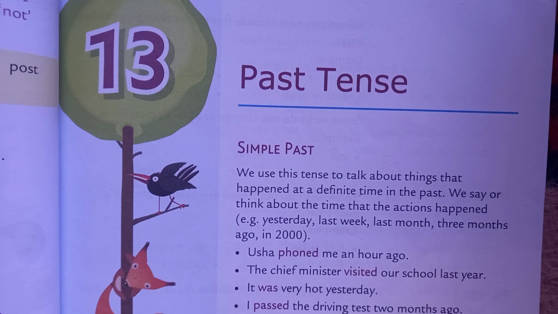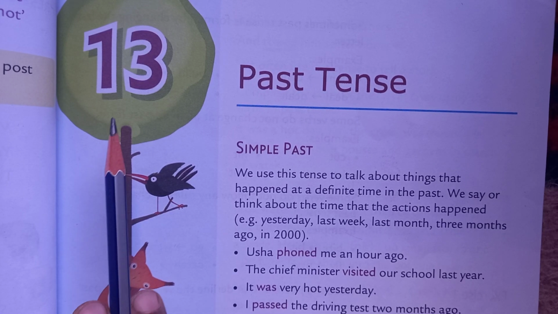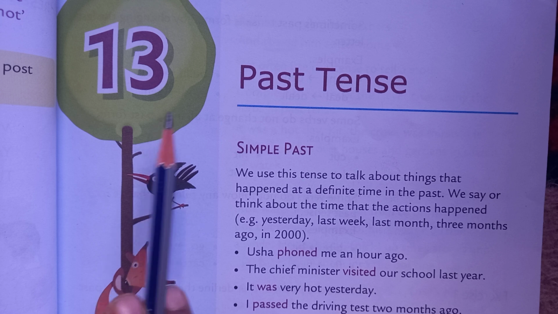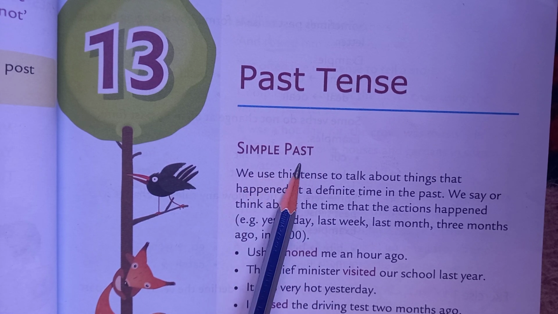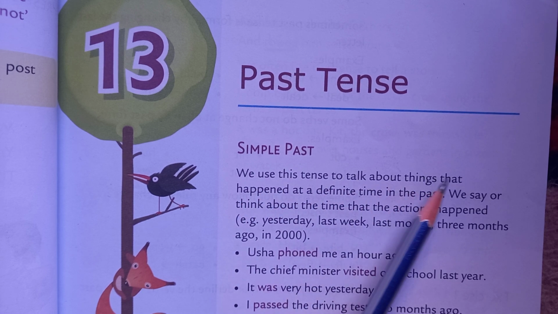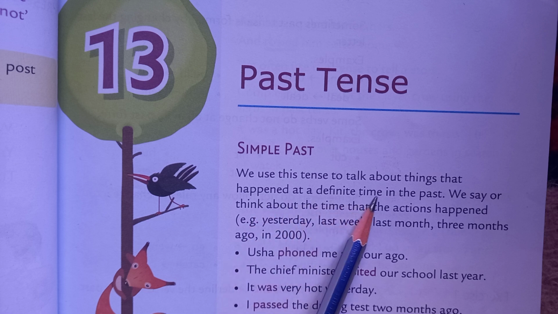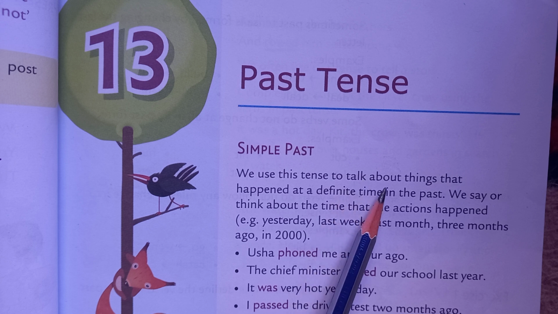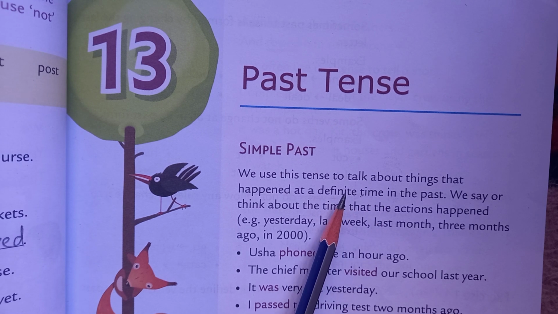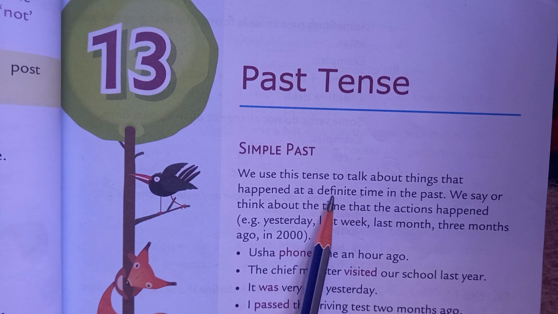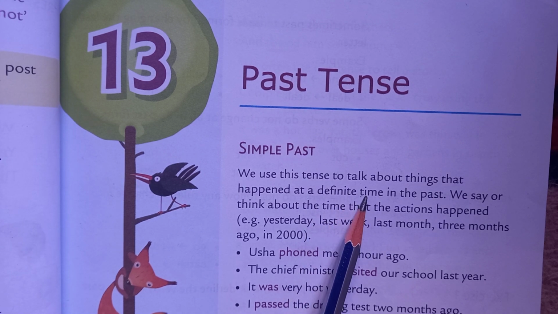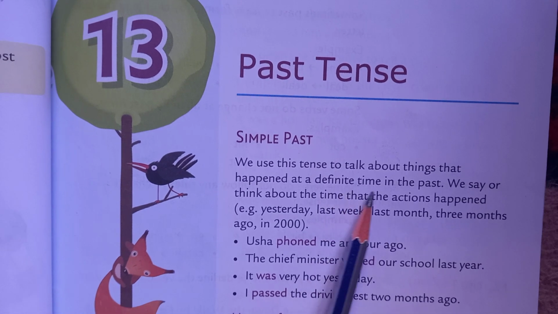Good morning, students. Today we will start a new chapter, that is chapter 13, and that is past tense. Now see simple past. We use this tense to talk about things that happened at a definite time in the past. Definite time means निश्चित समय जो घट चुका.